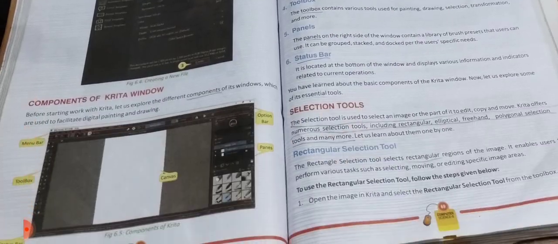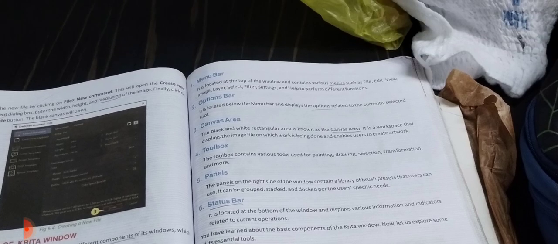Components of Krita window. Before starting to work with Krita, let us explore the different components of this window, which are used to facilitate digital painting and drawing. 1. Menu bar.